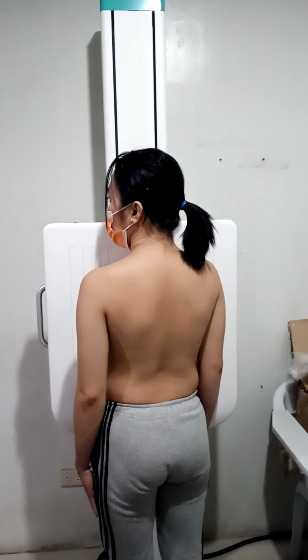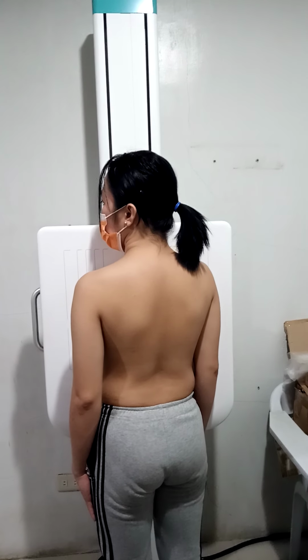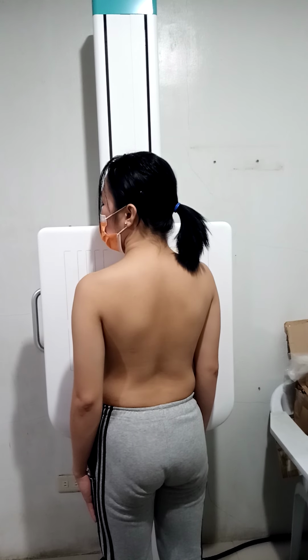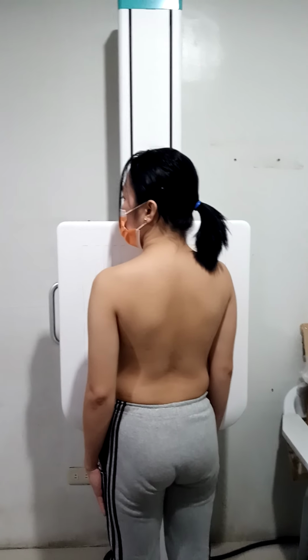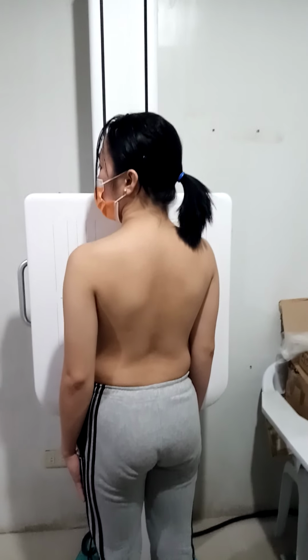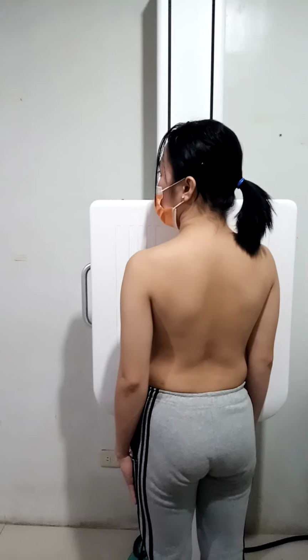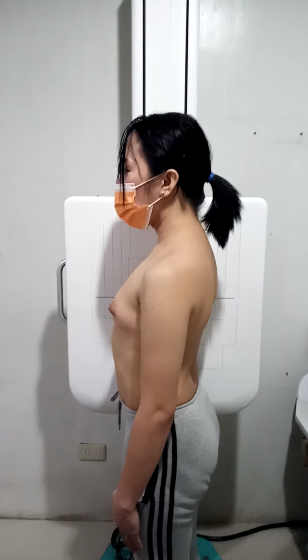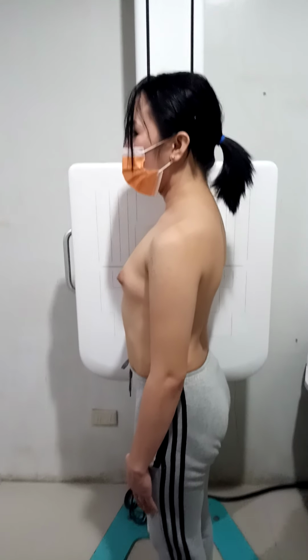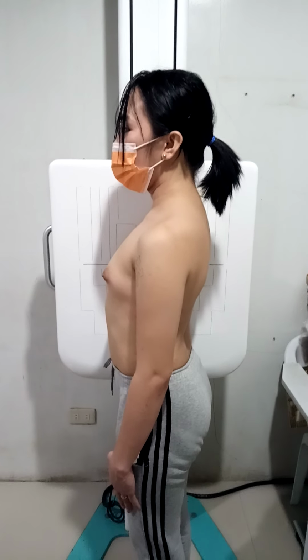In patient positioning, the patient must be positioned either upright or supine. Position the patient either seated, standing lateral, or recumbent. Then, in part positioning, place the top of the IR 1 1/2 inches or 3.8 centimeters above the jugular notch.